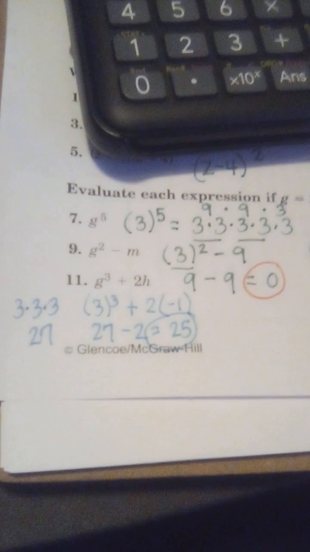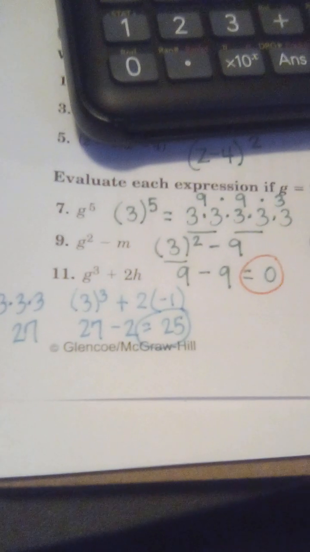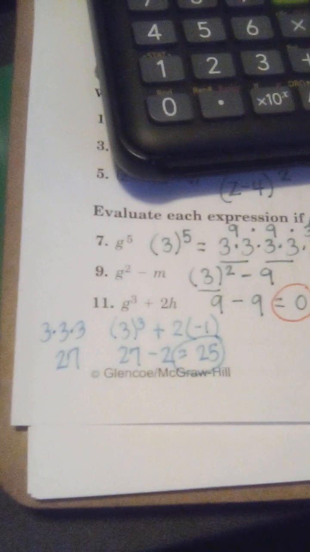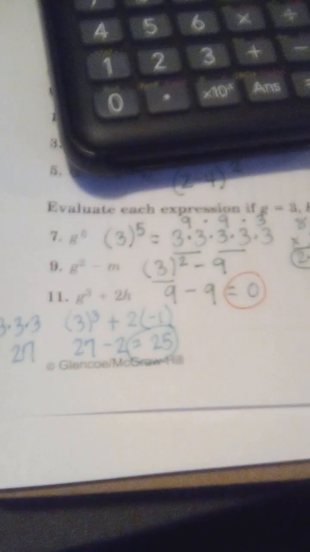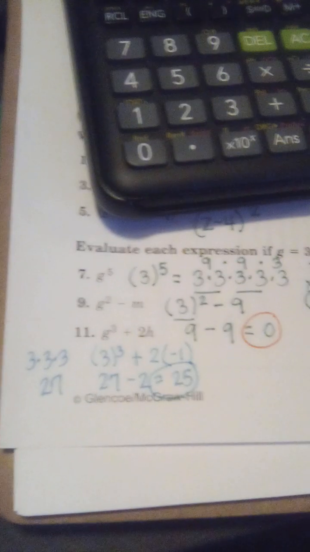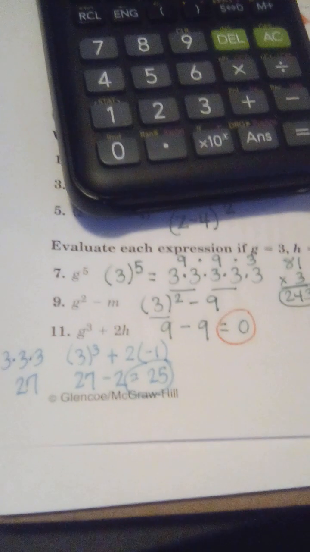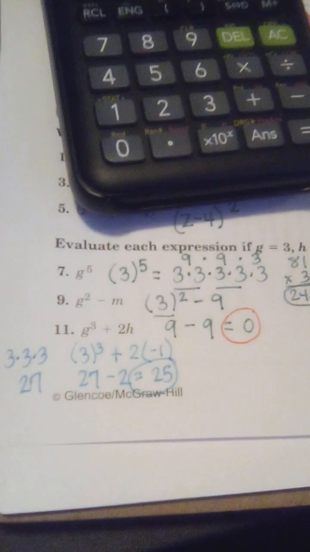Any questions on number 11? My voice is a little low because I haven't taken a nap, so I do apologize for the lack of enthusiasm, but I'm good. Just a little tired from the heat, since I did errands today. But other than that, no questions. Number 11.